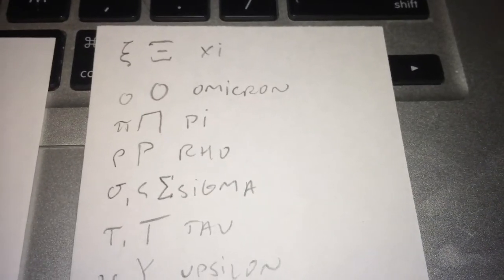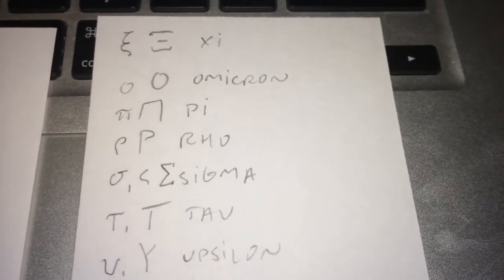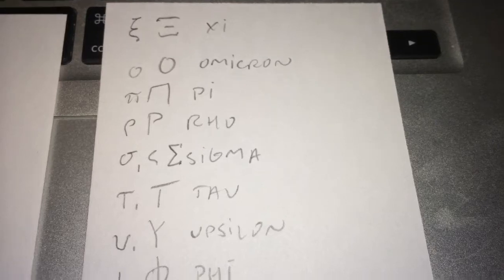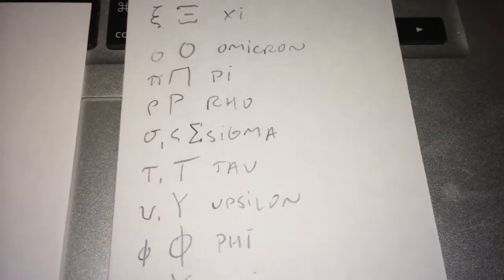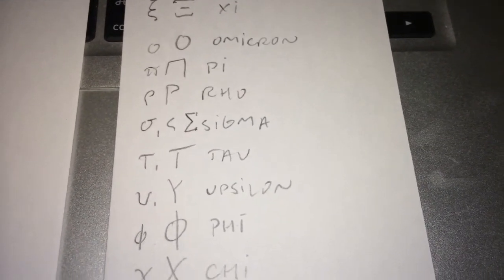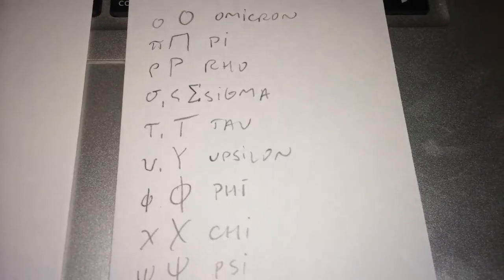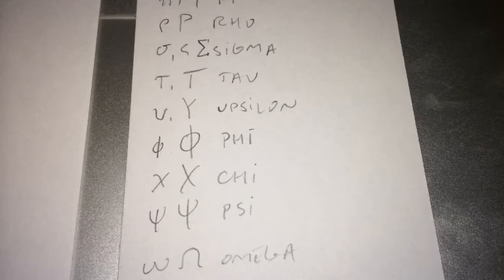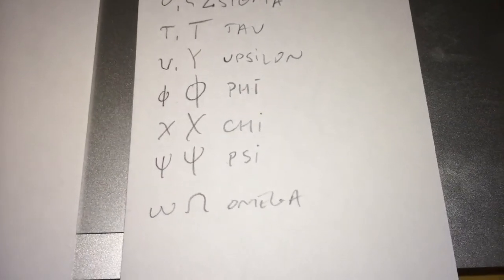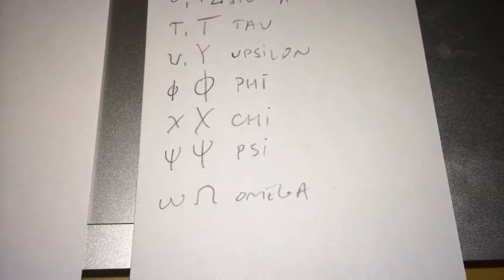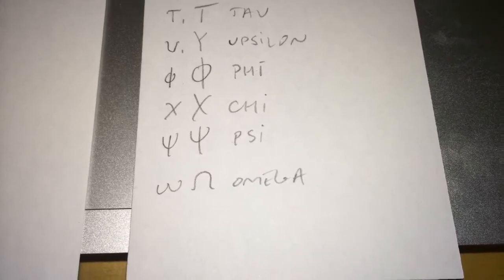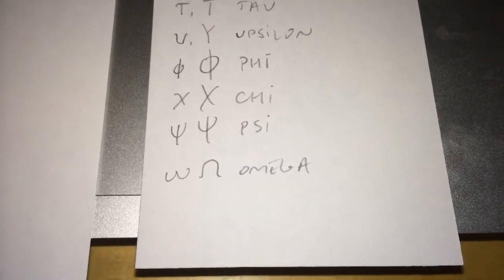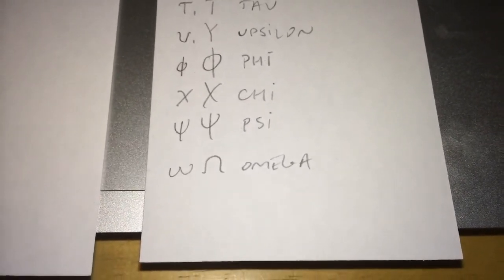xi, which makes that x sound, omicron, o, pi, p, rho, r, sigma, s, tau, t, upsilon, u, like German u, phi, f, chi, k, psi, ps, and omega, o. You may need to go back and watch that again.